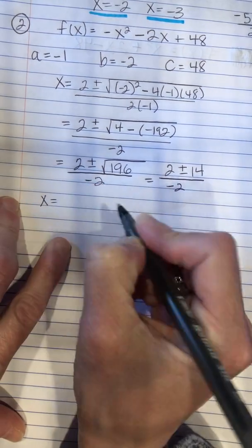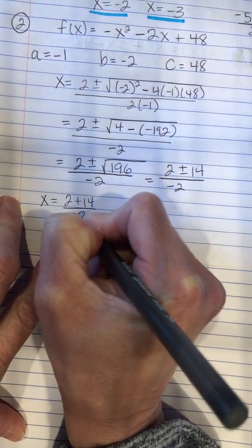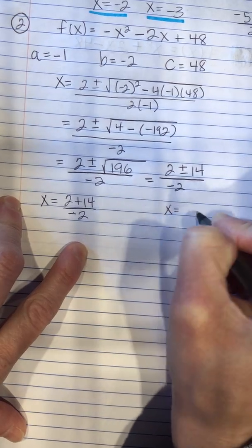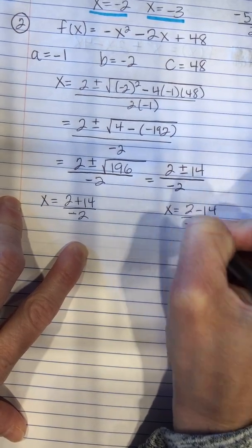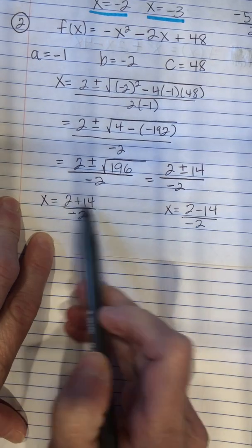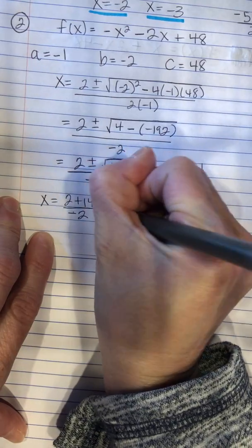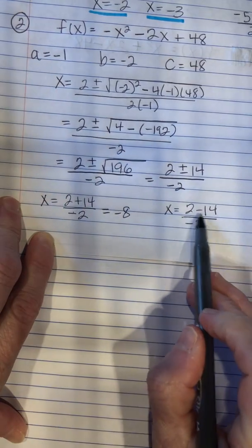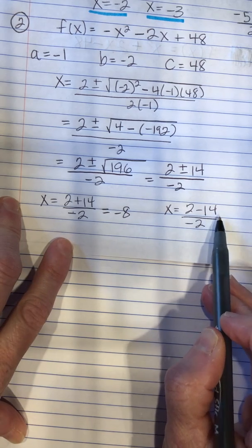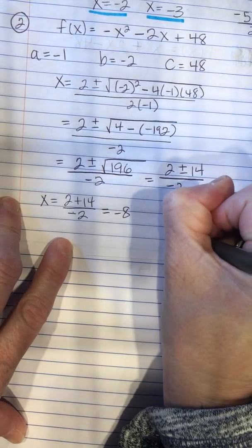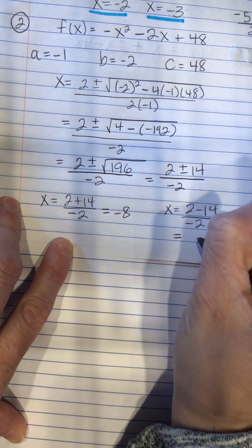So I have x equals 2 plus 14 divided by negative 2, and I have x equals 2 minus 14 divided by negative 2. 2 plus 14 is 16. 16 divided by negative 2 gives me negative 8. 2 minus 14 is negative 12. Negative 12 divided by negative 2 gives me positive 6.